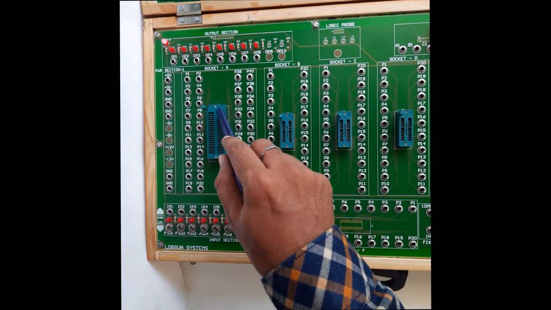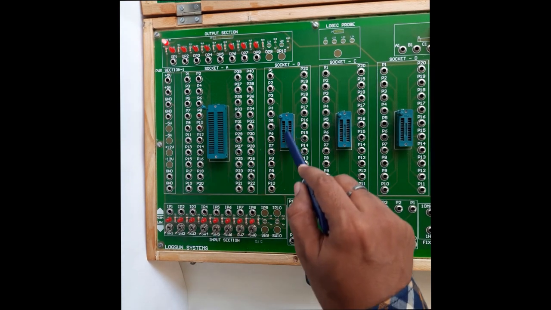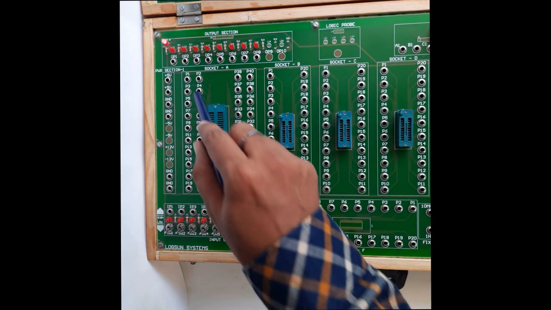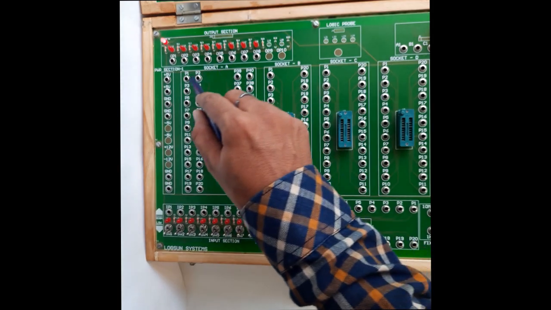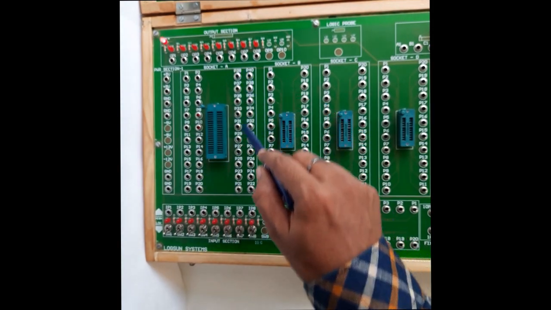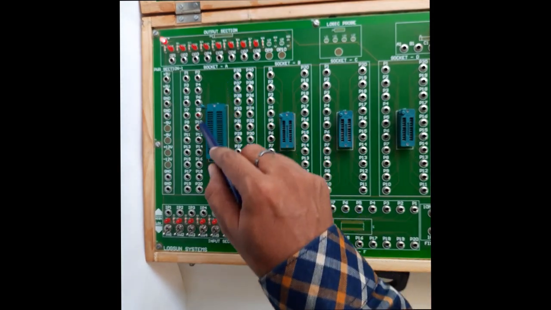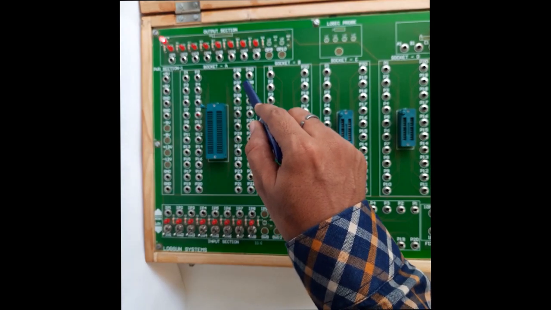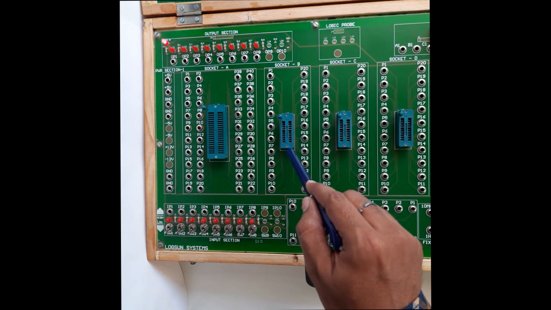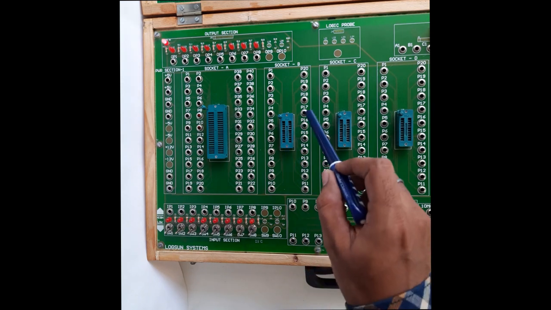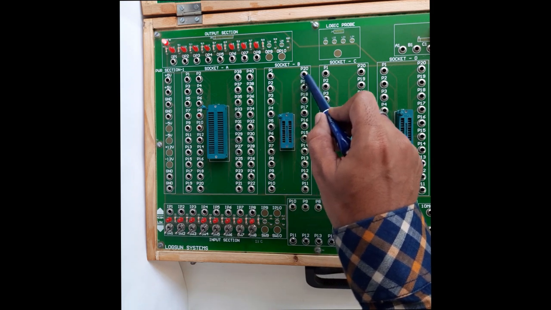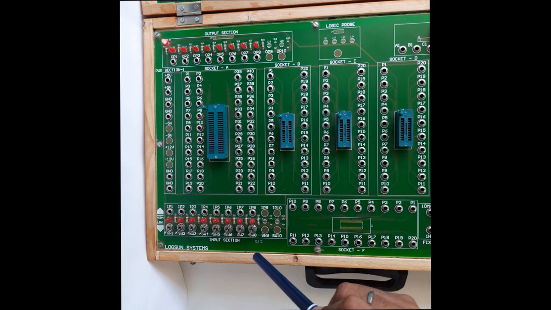We have a 40 pin zip socket, a 20 pin zip socket, and another 20 pin zip socket. Here you can observe that the number of pins is mentioned. If it is a 40 pin socket, then a total of 40 pins are there. If it is a 20 pin socket, then pins P1 to P20 are available.